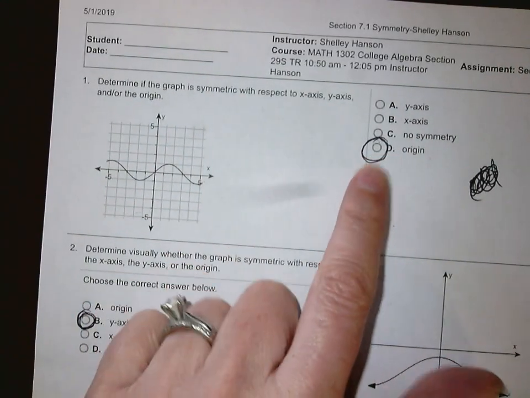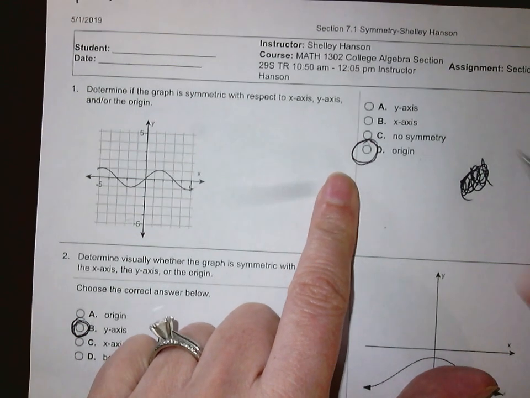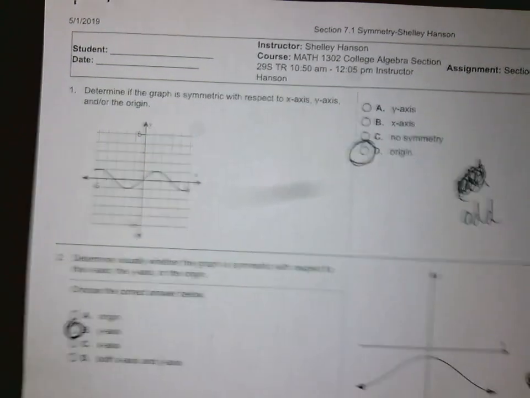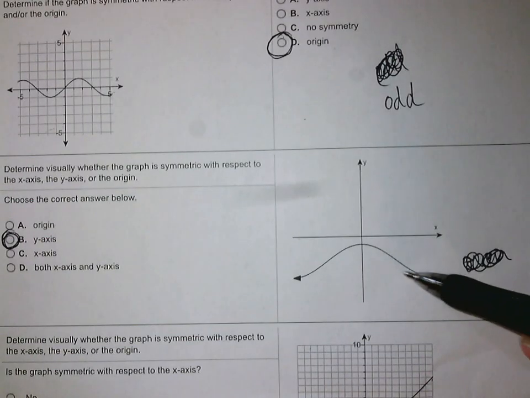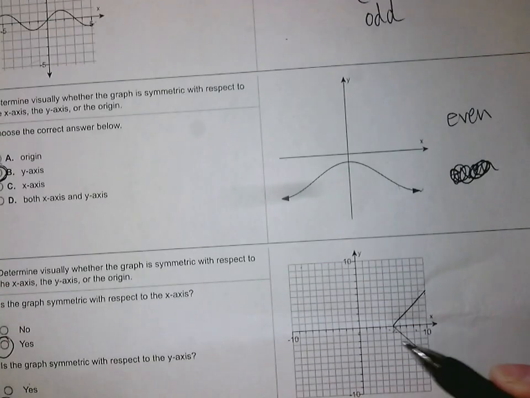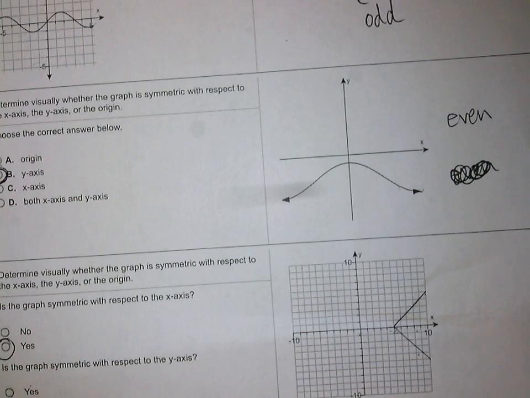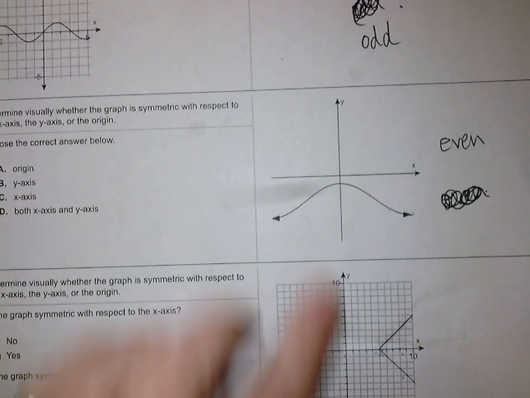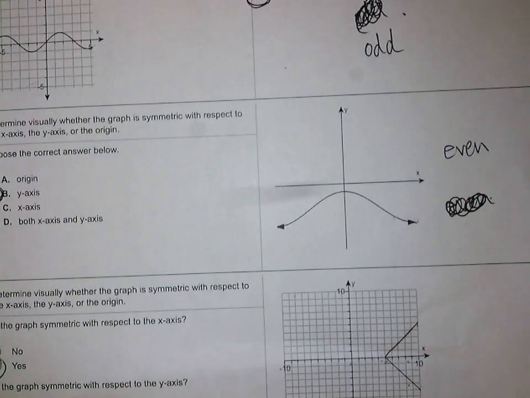Now, if you are symmetrical with the origin, that is called being an odd function. If you are symmetrical with the y-axis, then you are an even function. Okay, if you're symmetrical with the x, it doesn't have any kind of special name, even or odd. Just symmetrical with the origin is odd. Symmetrical with the y-axis is even, which answers these last 2 questions.